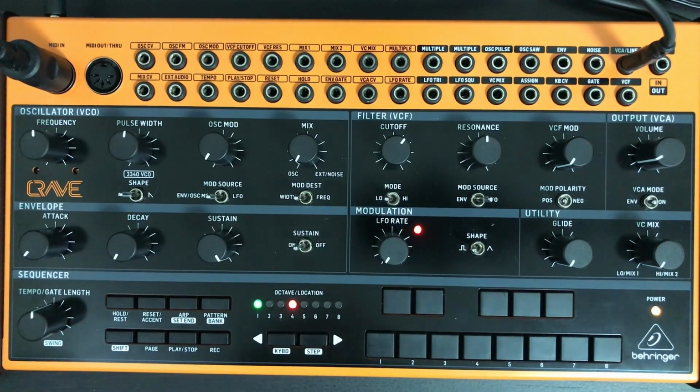The next ones, assign outputs 10 through 16, have to do with MIDI. So I'm going to have to alter my setup a little bit to bring my MIDI keyboard into frame. I'll see you in a second.